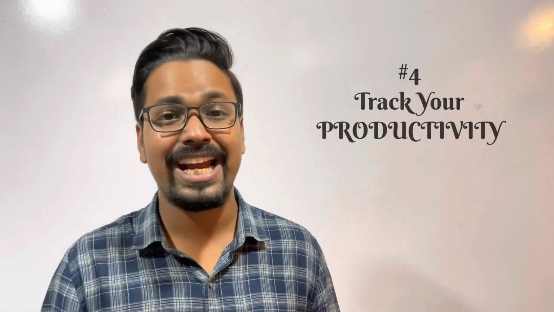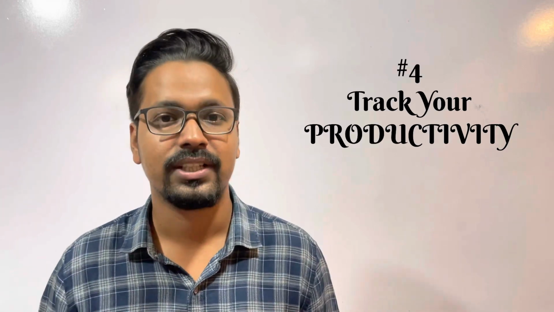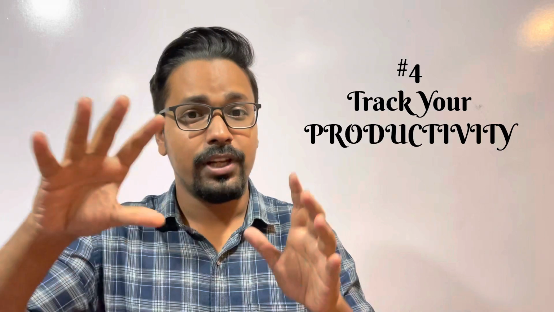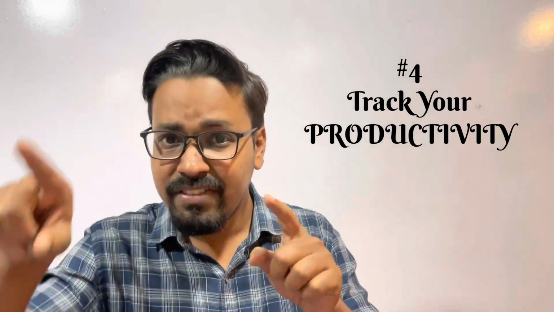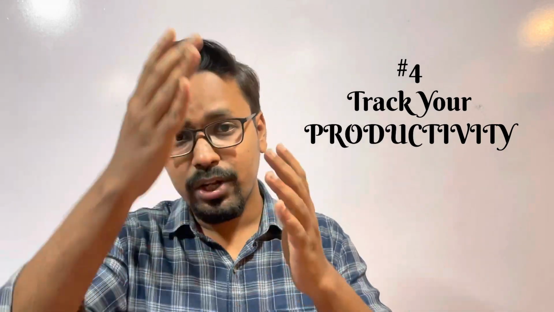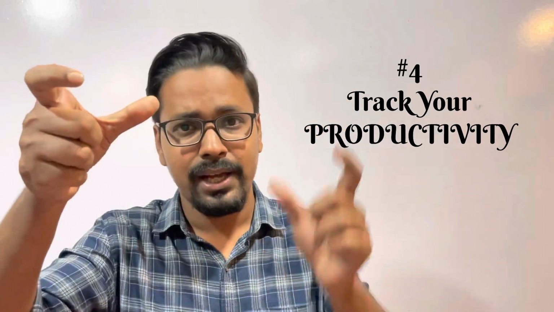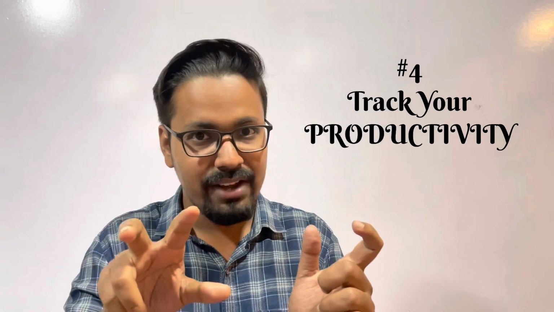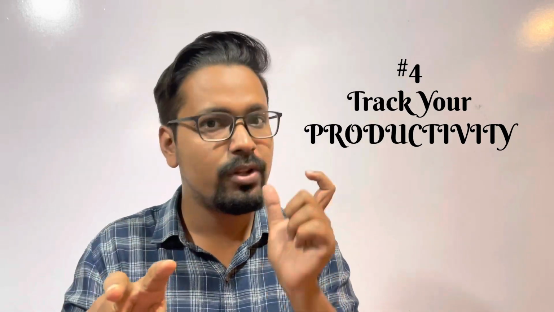Point number 4 is track your productivity. Now, how do you do this? When you start to study, your day starts, suppose, at around 7 a.m. If you are using the Pomodoro technique, then every 50 minutes you complete a target. So you create a table: time and topics covered. From 7 to 7:50, what topic you have covered. From 8 to 8:50, what topic you have covered. 9 to 9:50, what topic you have covered.